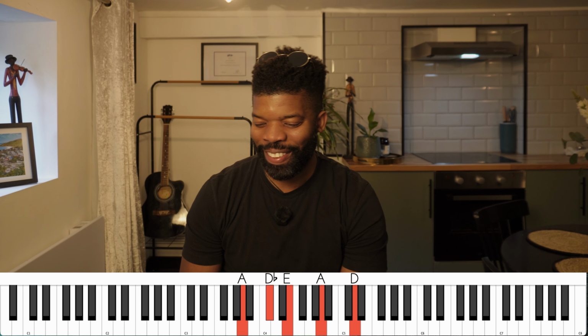If you notice what I'm doing there now, if you know these scales, you can work out melodies very easily, like nice and easy.